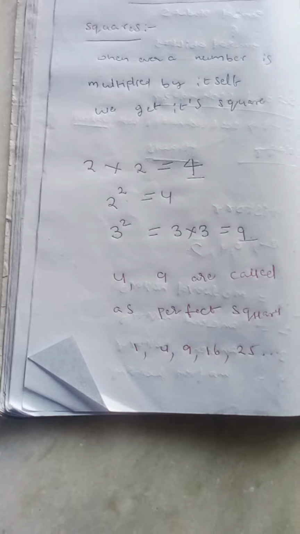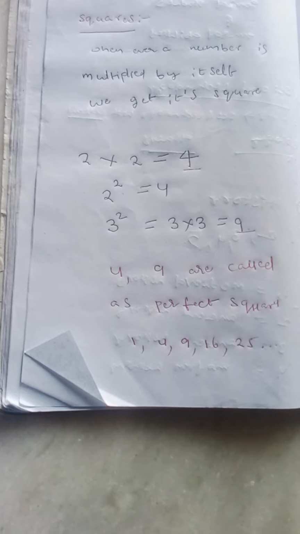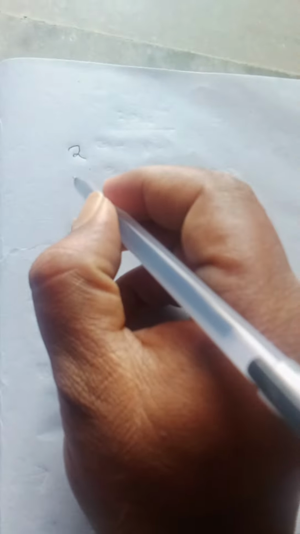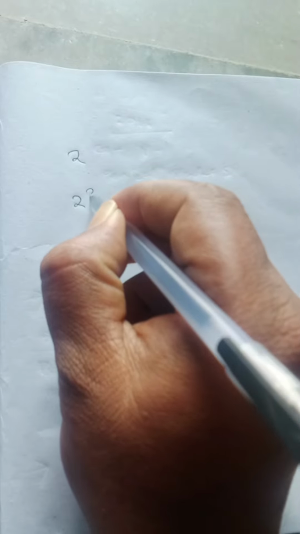The square of an even number is always an even number. Take the even number 2. The square of 2 is 4.